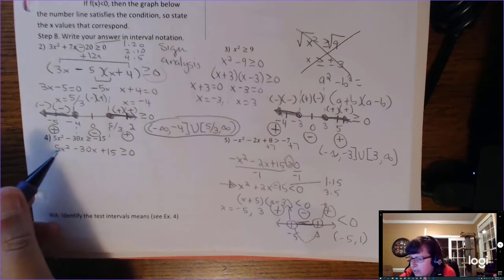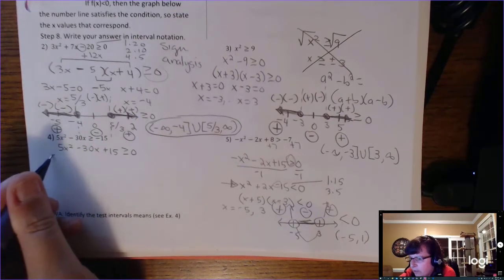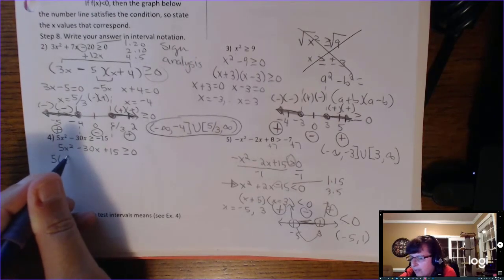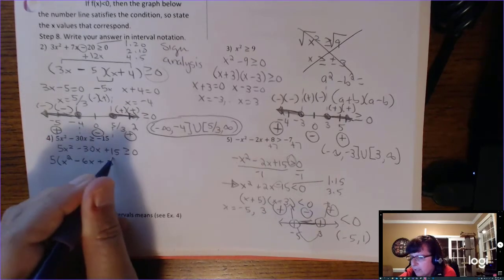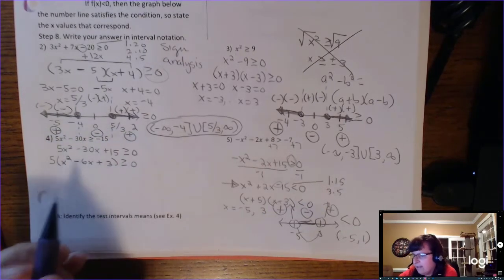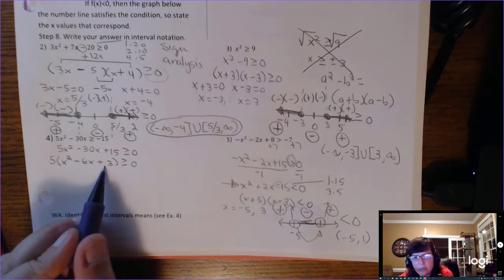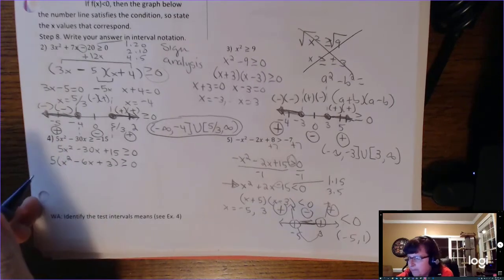So notice that 5x squared, 30x, 15, 5 goes into all three of that. So I can make this a lot easier if I just factor out that 5x. So that's 5x minus 6x plus 3. And then I could try to factor again, but the factors of 3 are 1 and 3, and they don't add up to be 6, so this doesn't factor.